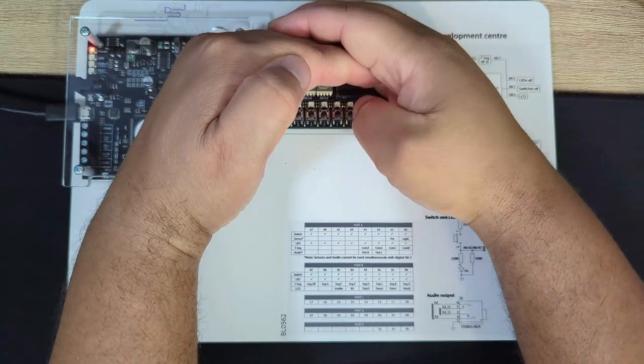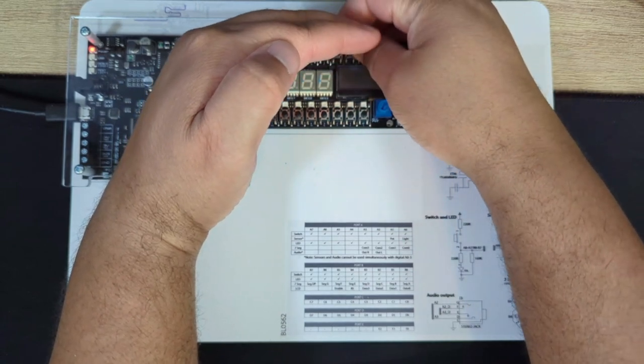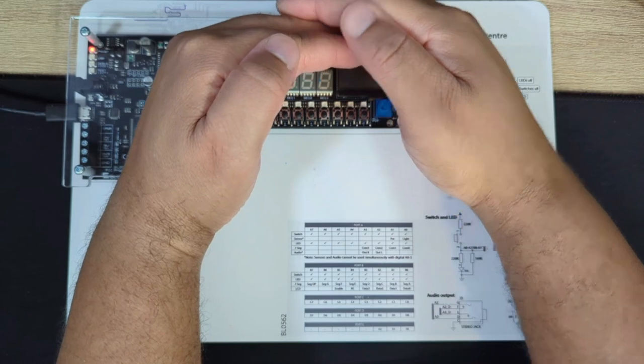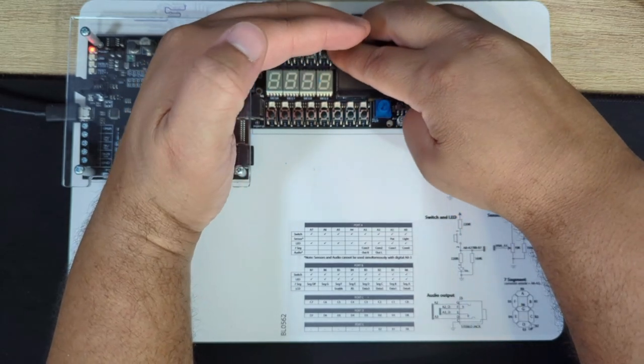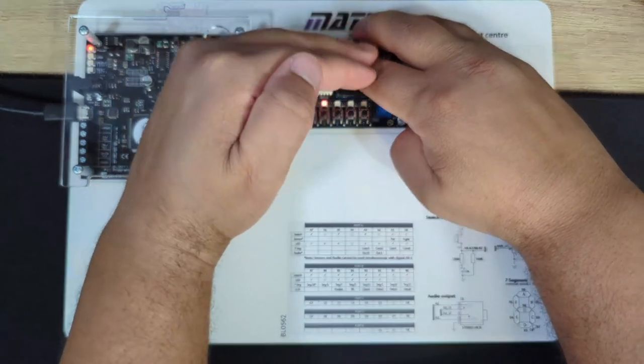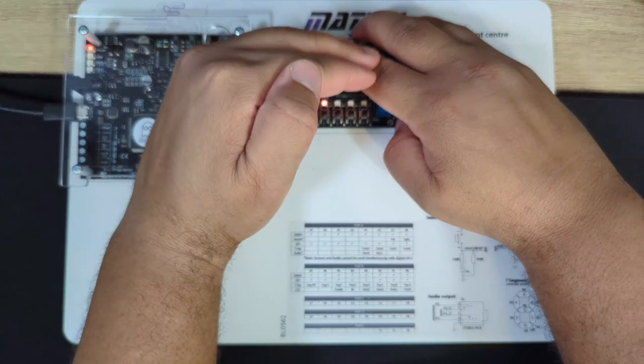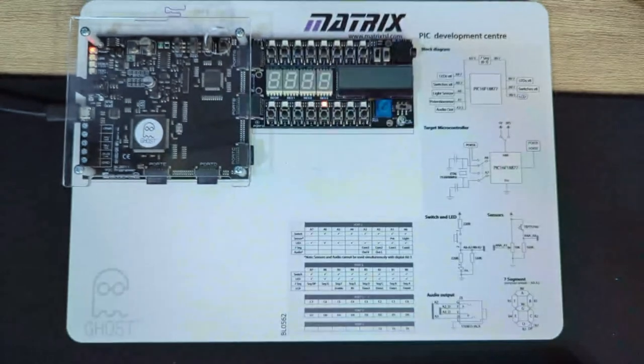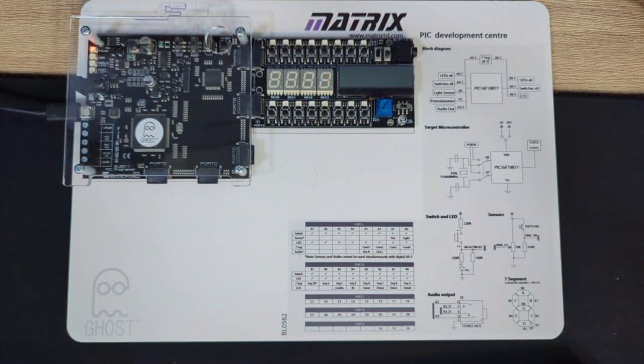My room's too bright, but you can see it. If I press that push button down, the next one turns on there. Can you see it? Yep, there you go. And it stays on for 2 seconds. That just turned off. Cool. All right, so what do we do now?